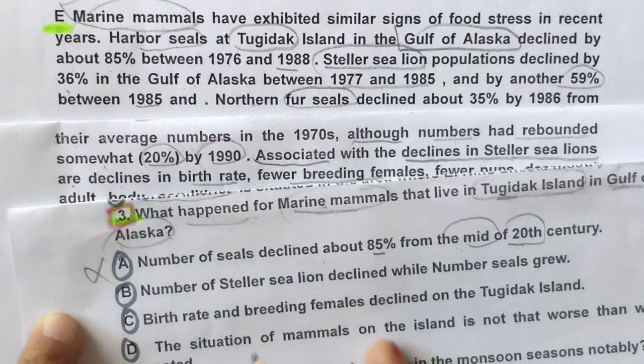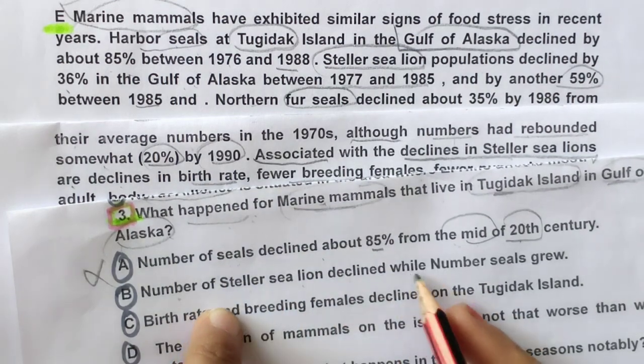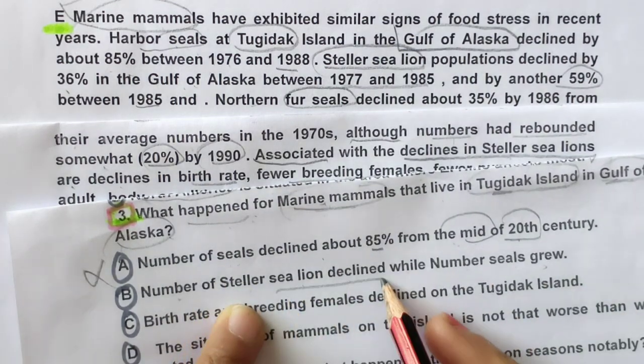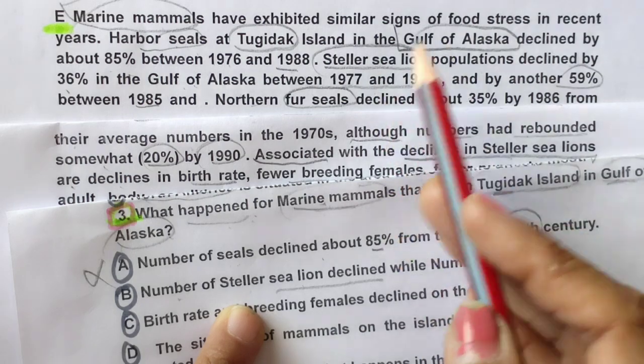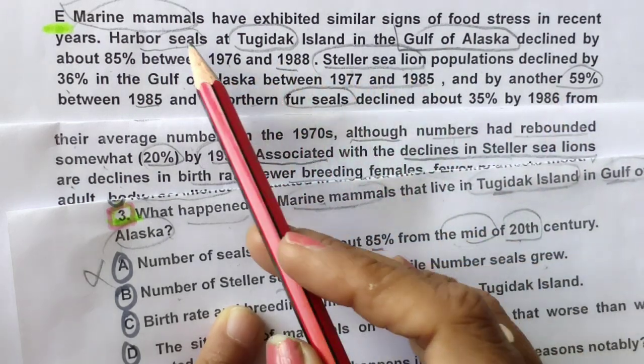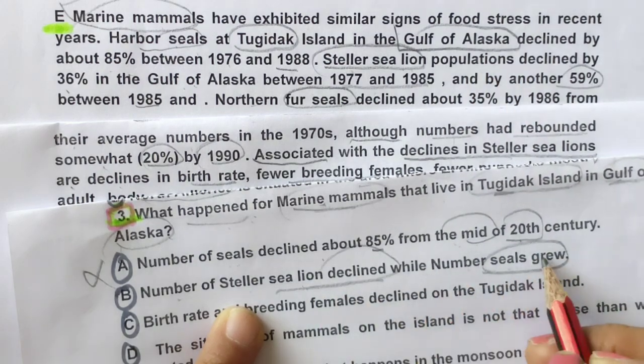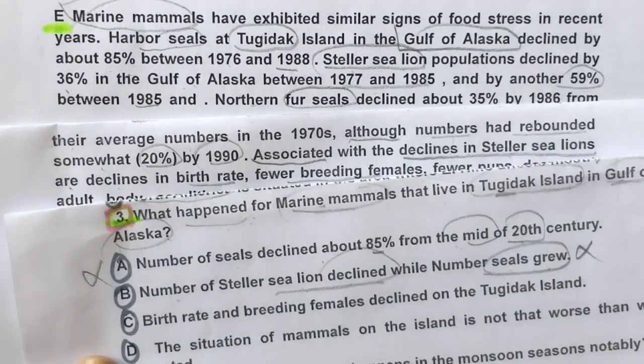Okay, the next one is number of Steller sea lions declined while number of seals grew. This is also not right, because every population is declining, whether it is Steller sea lions or harbor seals. While the number of seals grows, nothing is growing. So this is also not the option.